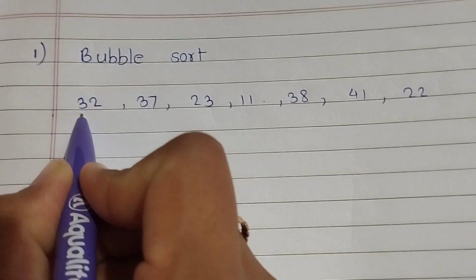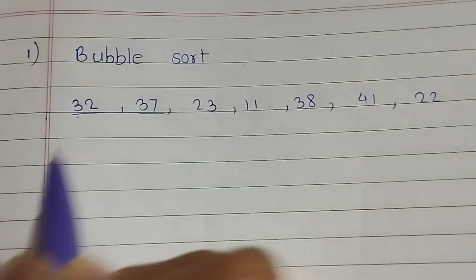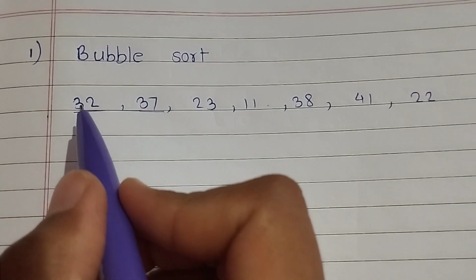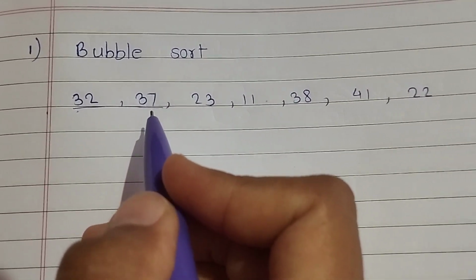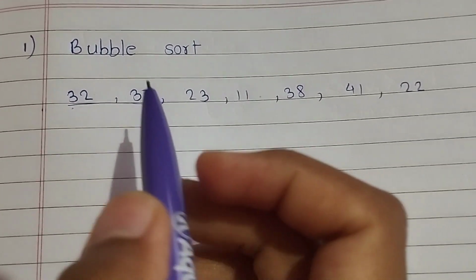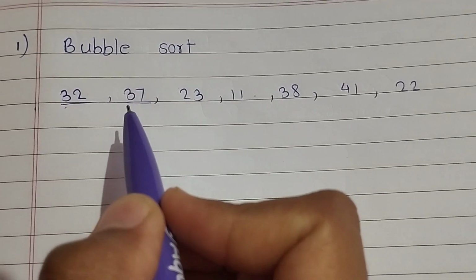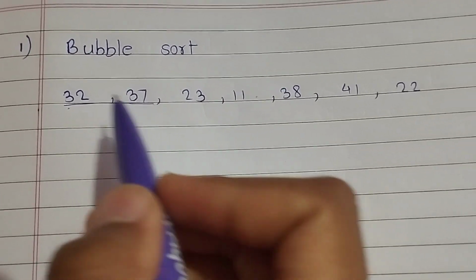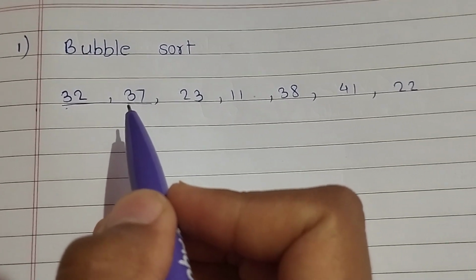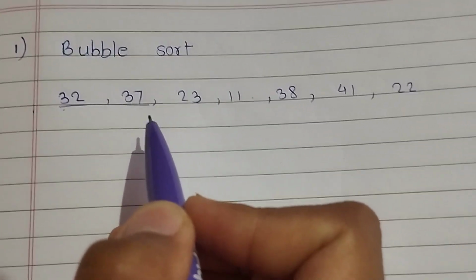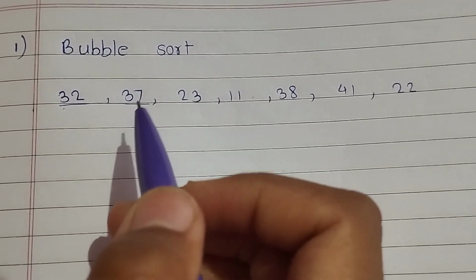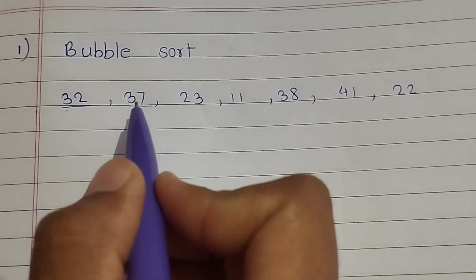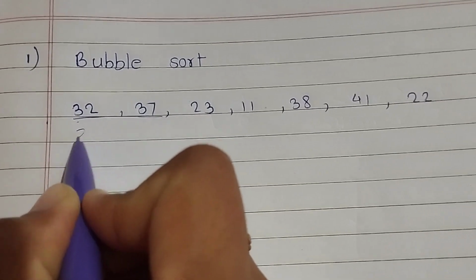We compare two elements of the input. First we compare 32 and 37, and whichever is the largest number we push to the right side, meaning we swap them. So in 32 and 37, 37 is the largest number, so we write it as it is.